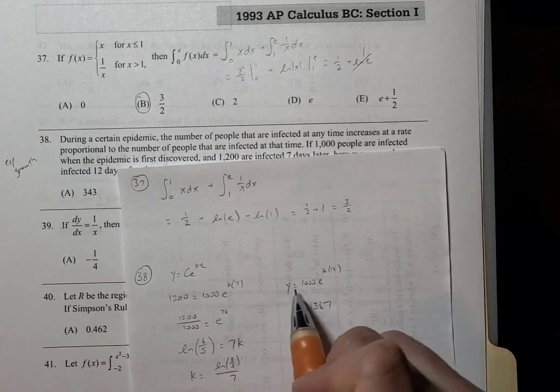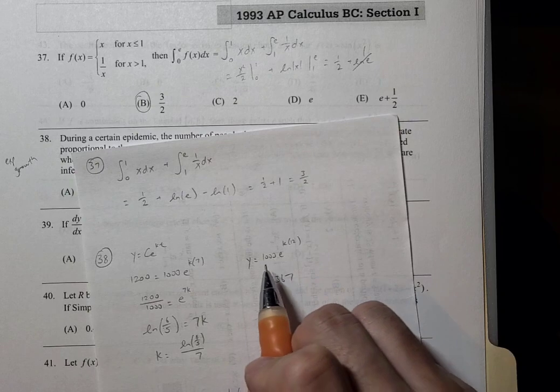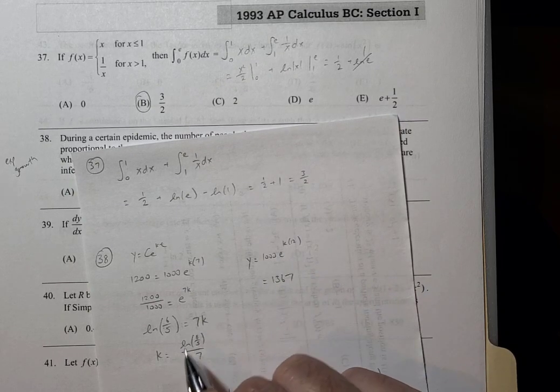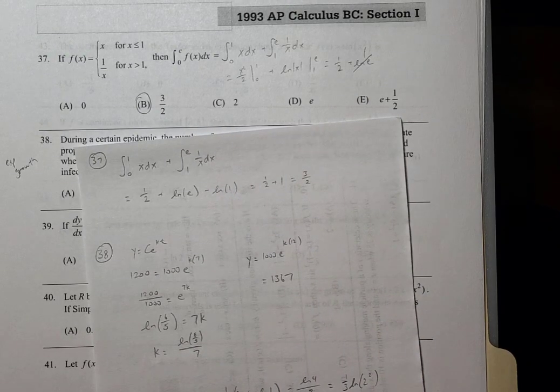So we want y when t is 12, so we just plug in now. y is 1,000, that's the initial value once again, times e to the k, we found k, times t, we want it to be 12. Plug it into your calculator, you get 1367.